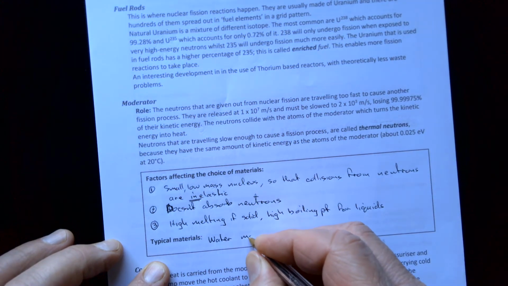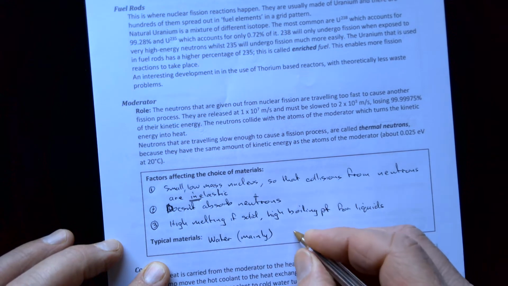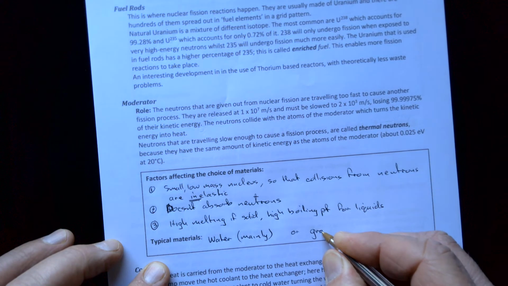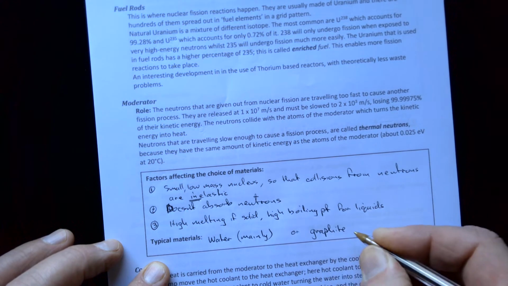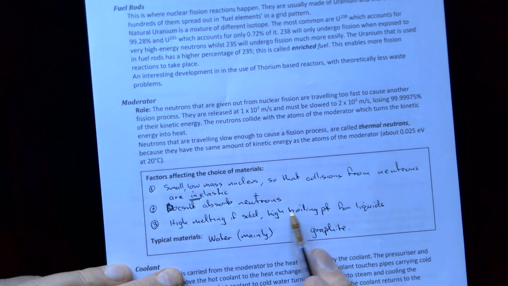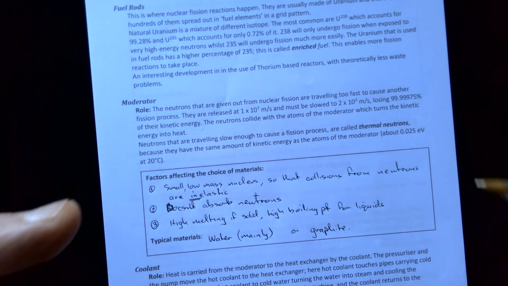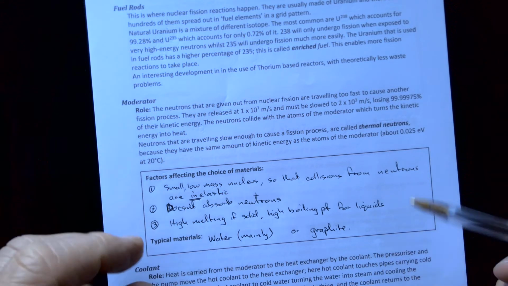So let's just put in brackets, as I say, large number, it's mainly water or graphite, which makes up about 20% of them. Okay, so carbon, small carbon, it's carbon 12, it's quite a small nucleus, so it slows things down really, really well. Okay, so the moderator's really important.